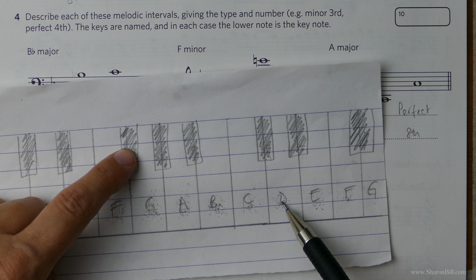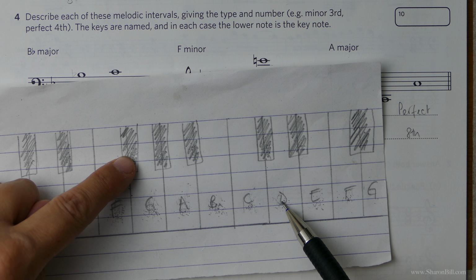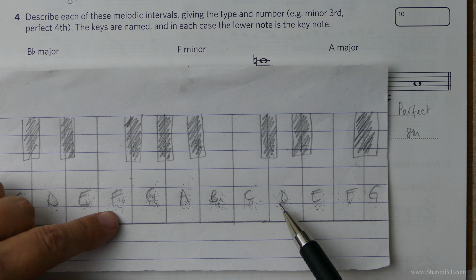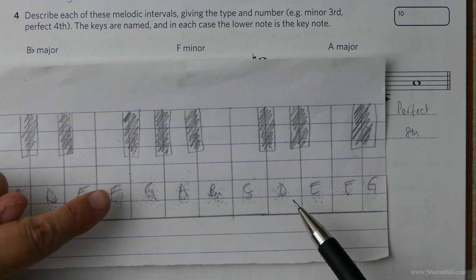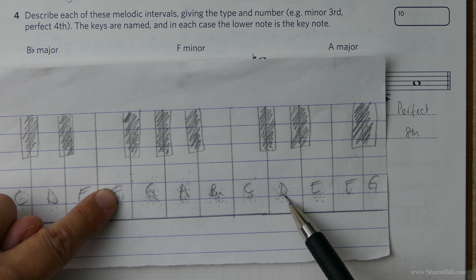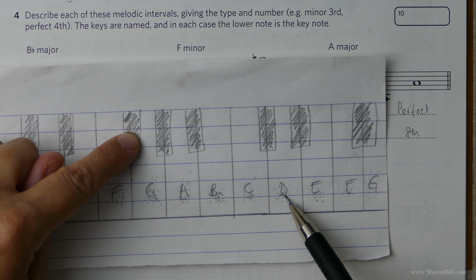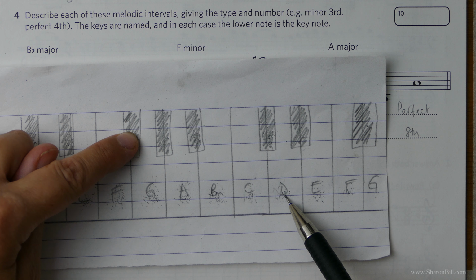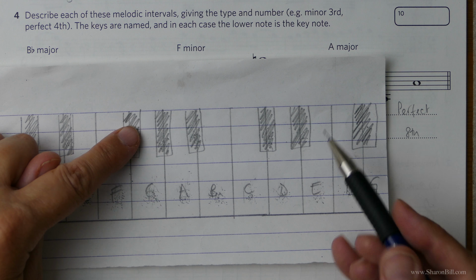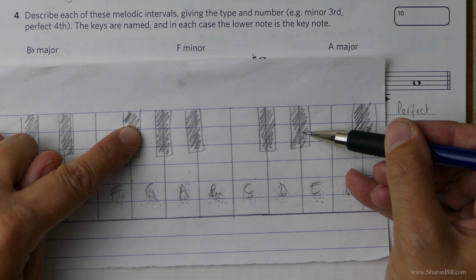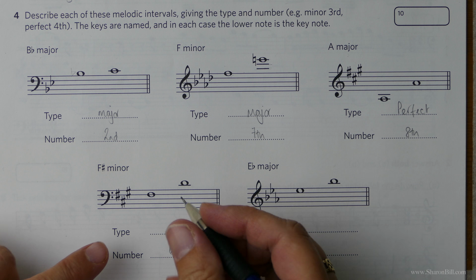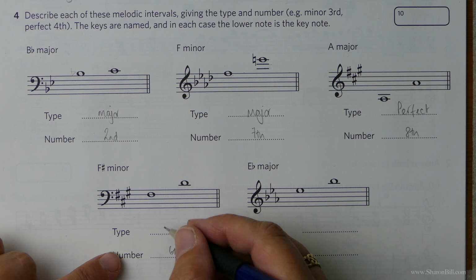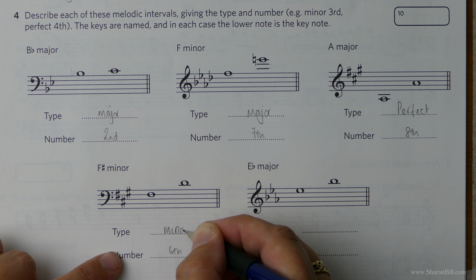F sharp has made it smaller because we've raised the lower note. We do that because it's easier to think in the key of F major than the key of F sharp major. So F to D is major. We've sharpened the lower note and made it smaller. That makes it minor. F sharp to D sharp would be major. And so it's part of the minor scale. It's a smaller interval, so it's a minor sixth.